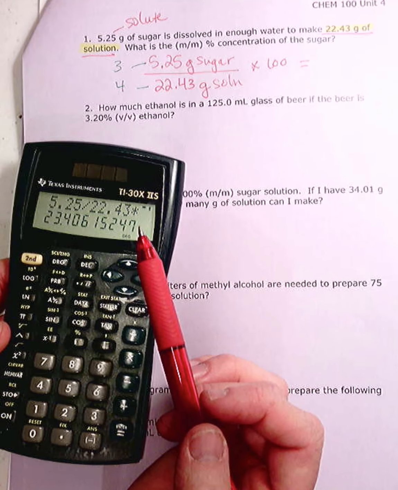So you can leave it as percent. If you want to, in parentheses, you can put m over m. I'm not concerned. Just know that there aren't any units on that. So it doesn't have units. So it's just 23.4%. Okay.